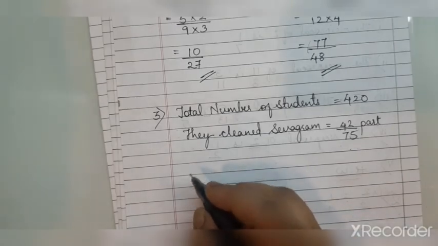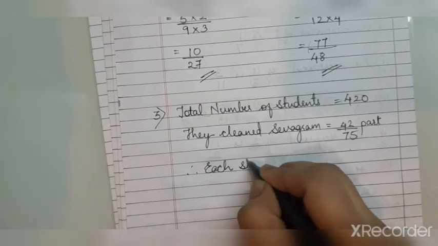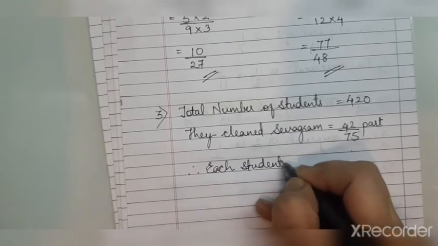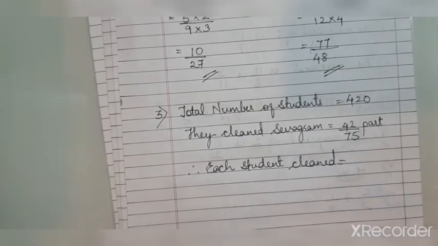Okay, so what we'll write here, therefore each student cleaned. Now students, always remember, when we have to find for one, when many is given. Okay, 420 students cleaned so much and we have to find for one student.